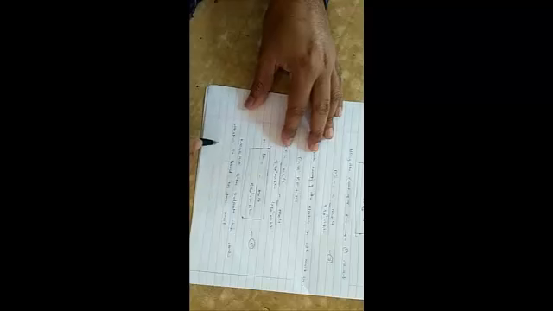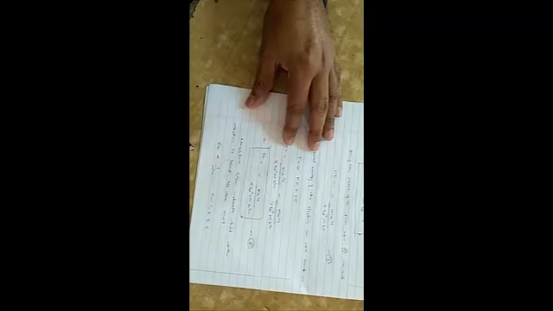Therefore, En is directly proportional to 1 upon n square, or inversely proportional to n square. What is the value of n? 1, 2, 3, 4 and so on. These are the quantum numbers.